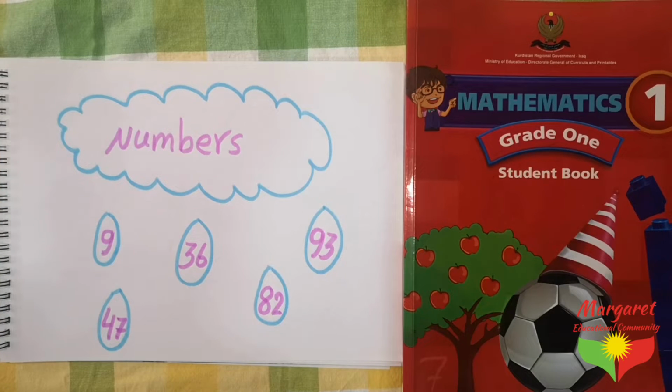But before that, we have a review about some numbers. What do you see, friends? Yes, we have some numbers. Can you tell me what number it is? Good job. This number is number 9. Can you tell me what number it is? Yes, there are 3 tens and 6 ones, so they are making number 36. Good job.